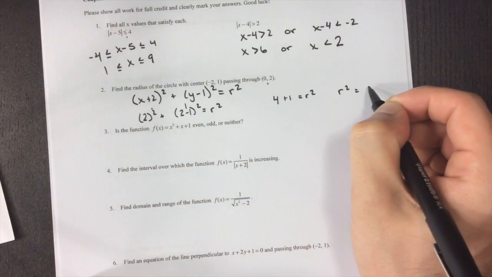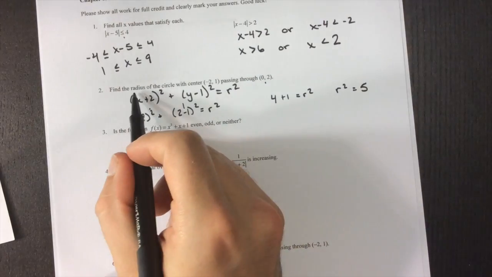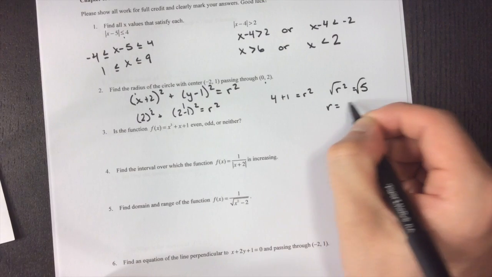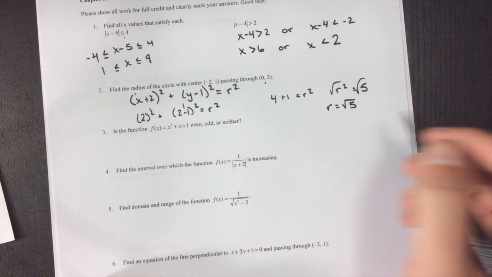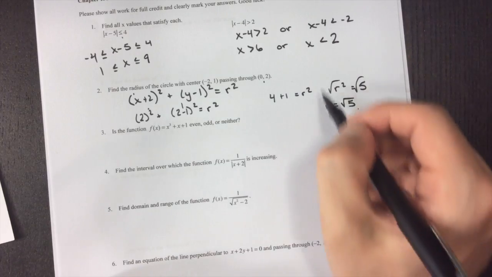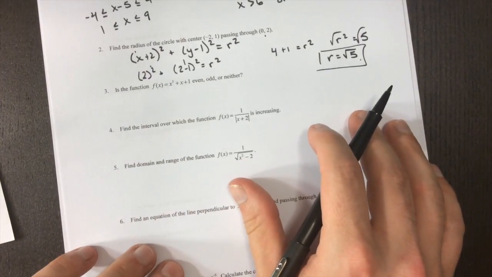R squared equals 5. And I don't really need to know what the radius is, because find the radius of the circle. Oh, so we take the square root, r equals square root of 5. And since this is a distance, it's always going to be positive. So, 2. Is the function even, odd, or neither?